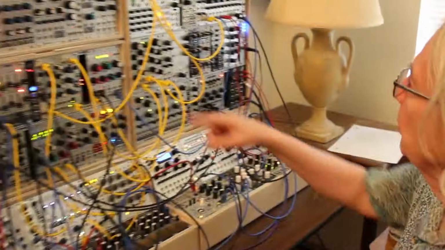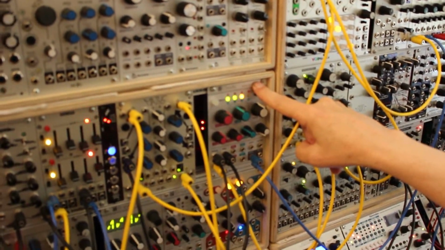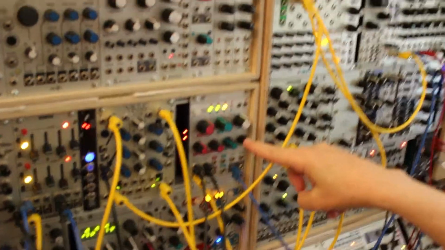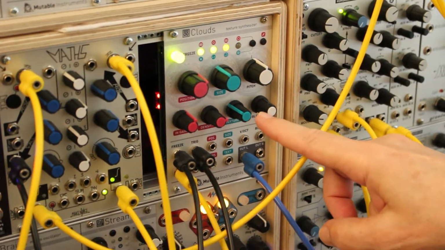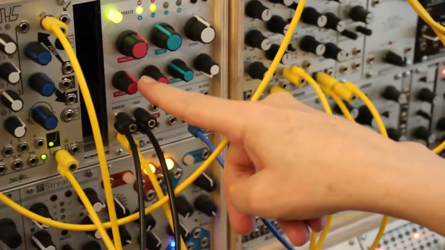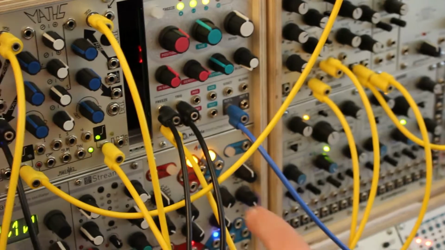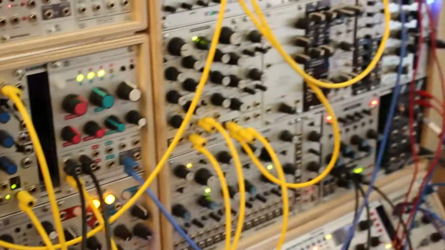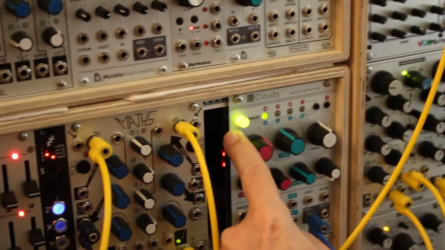Okay, so let's talk a little bit about what happens with Clouds. Clouds is another complex digital module. It actually has 4 different basic functionality modes. At the moment we're in mode 3, which is a looping delay. And the blinky lights just show you the input level to make sure you're not clipping. And I'm sending a CV to the freeze input from this sequencer, this trigger source down here. When this goes on, that light goes on and it loops.